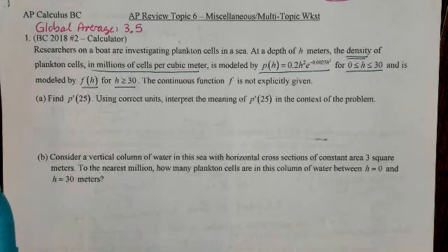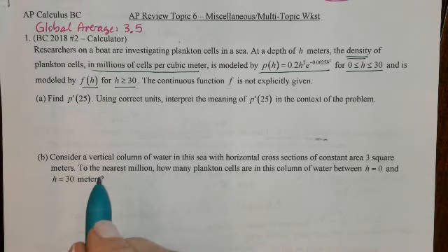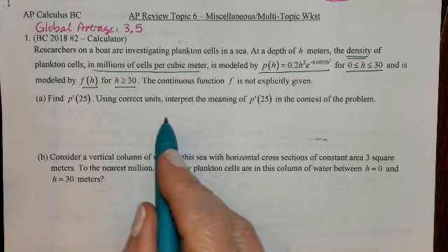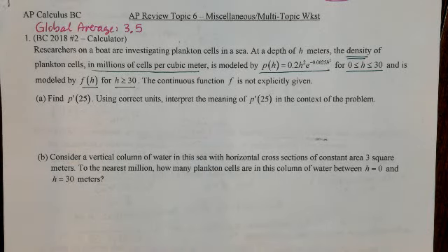And I should mention that this was number 2 on the test, so this is with a calculator. Okay, and it says that F is not explicitly given. All right. So first of all, they ask us to find P prime at 25, and then using correct units, interpret the meaning of P prime at 25.